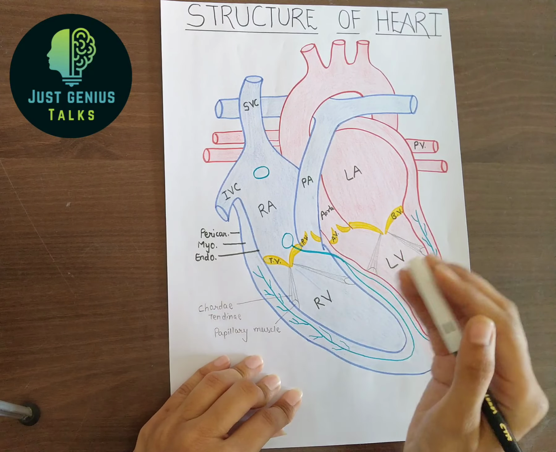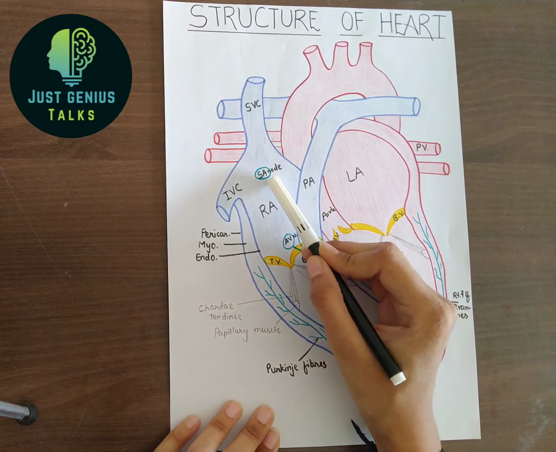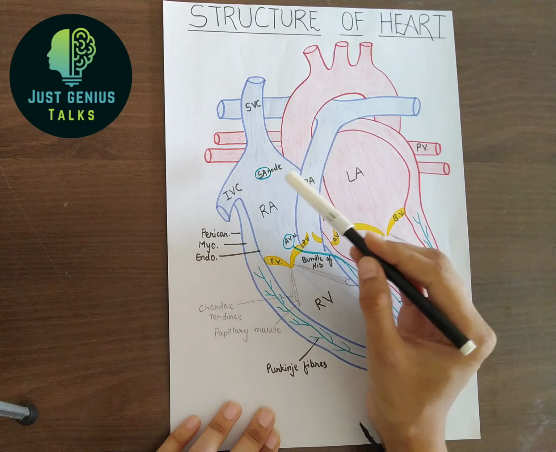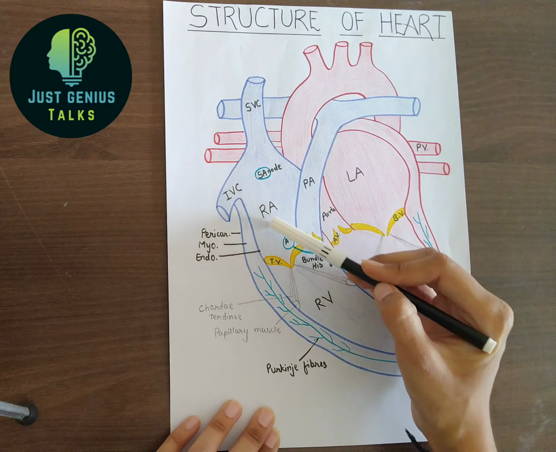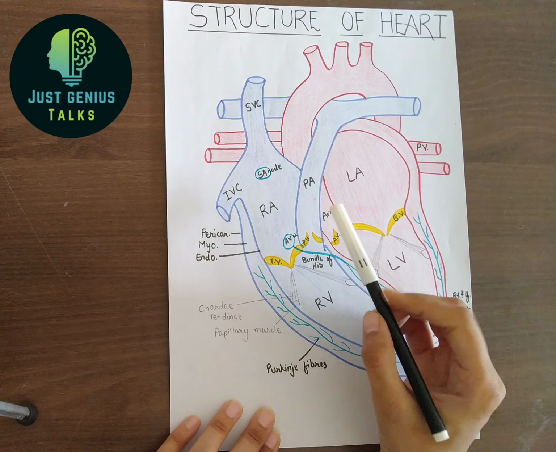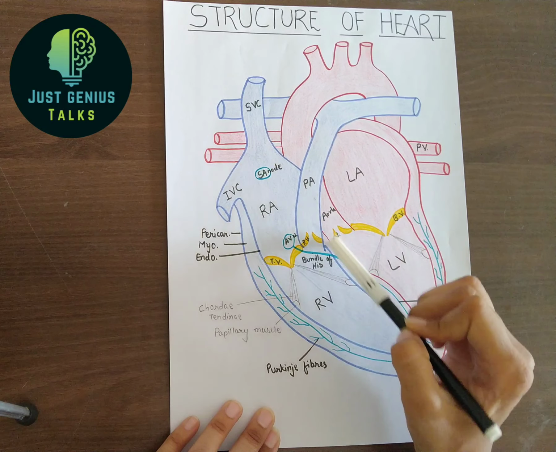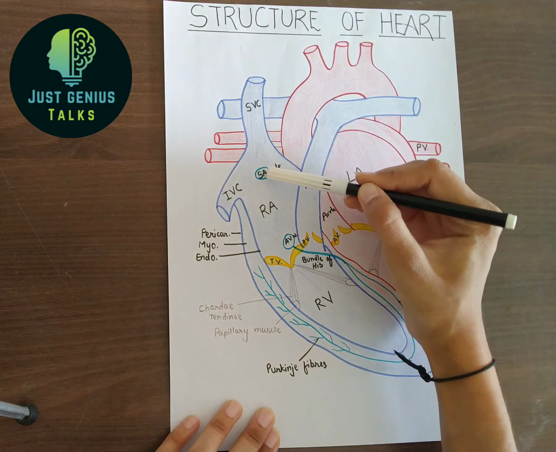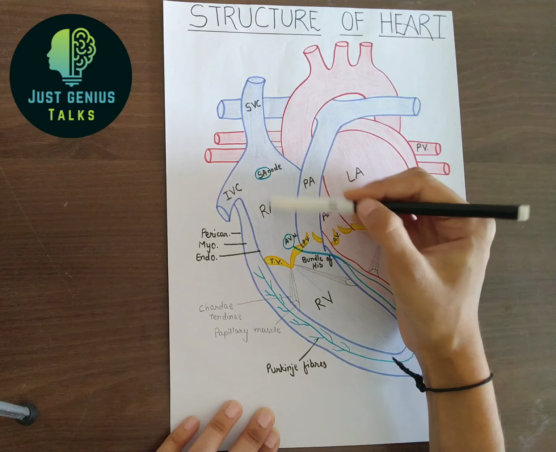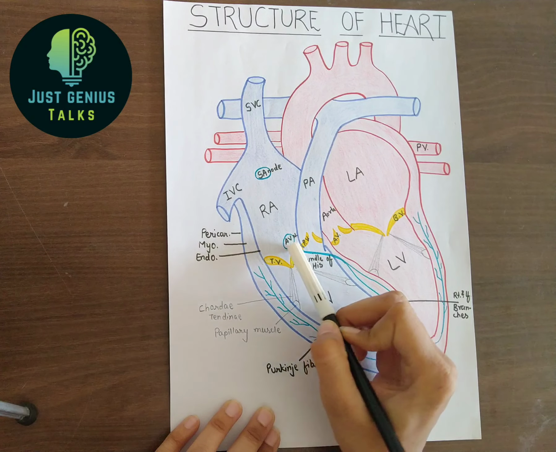First of all, it contains some structures. From the SA node, impulses are generated, so the SA node is also called the pacemaker. From the SA node, impulses get transmitted to the AV node. The AV node is present in the lower portion of the right atrium, somewhat near the interatrial septum. From the SA node to the AV node, the impulses are transmitted through internodal bundles, and through these bundles it can reach the AV node.